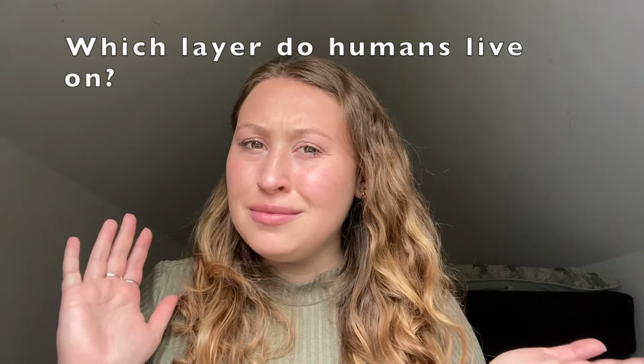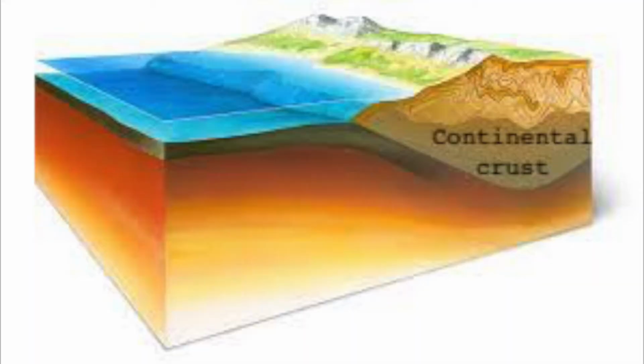Now that we learned about the 3 layers of the Earth and the 3 layers of the geosphere, can you guess which layer humans live on? Where do we live? We live on the Earth's crust. Like I said before, the Earth's crust is made up of rocks, and it can be divided into 2 different parts: the continental crust and the oceanic crust. The continental crust is found under the land, and the oceanic crust is found under the oceans.